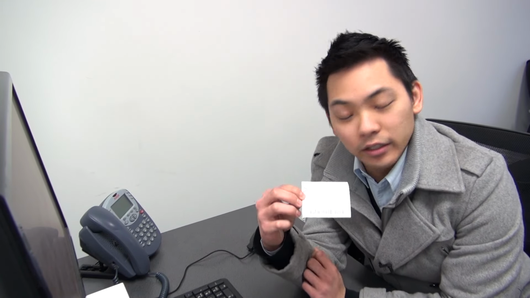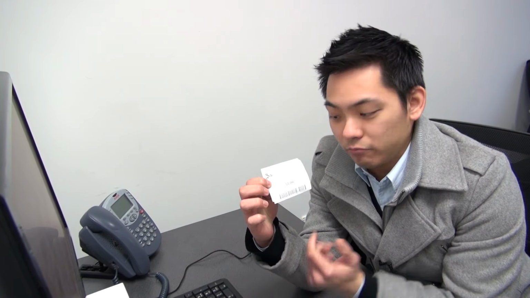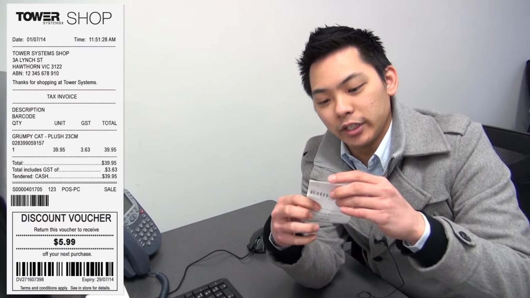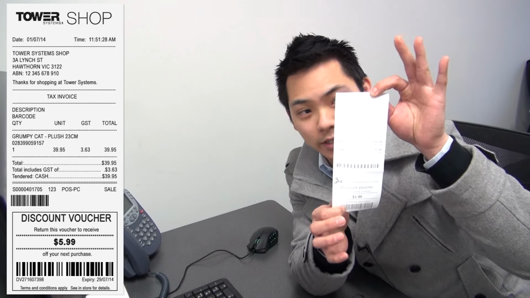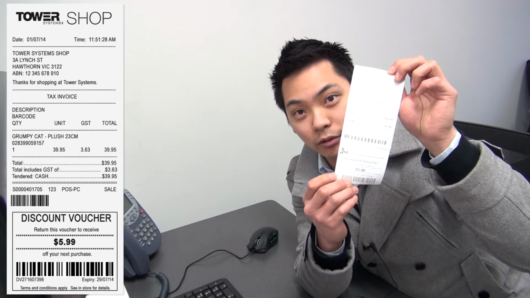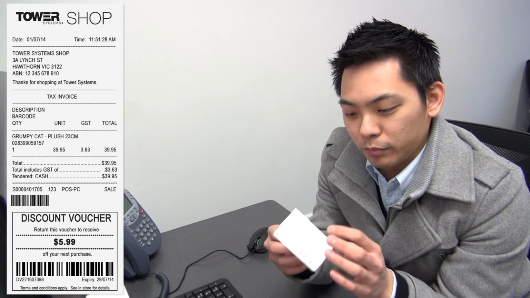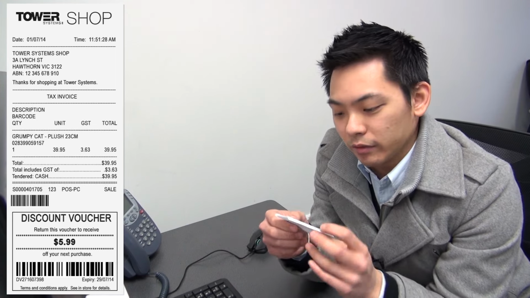In case anyone doesn't know already, this is what we call a discount voucher. It is essentially a printed voucher that comes out at the bottom of your receipt. So that's the receipt there, and as you can see, it just goes right down the bottom. And the whole purpose of this is to promote return business.